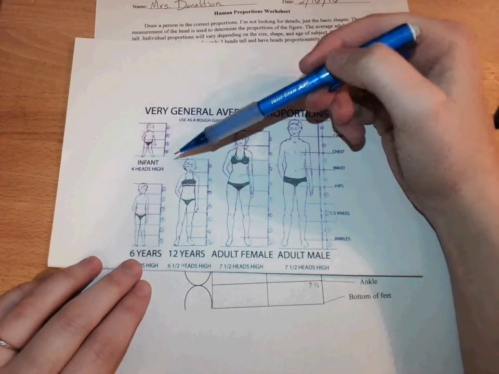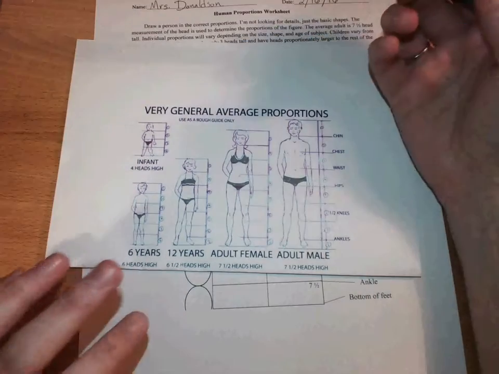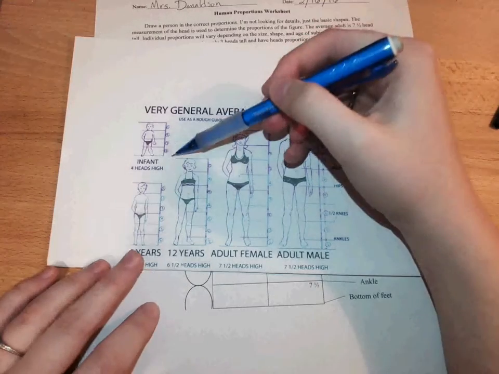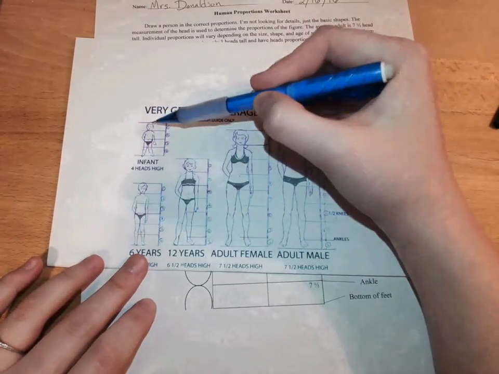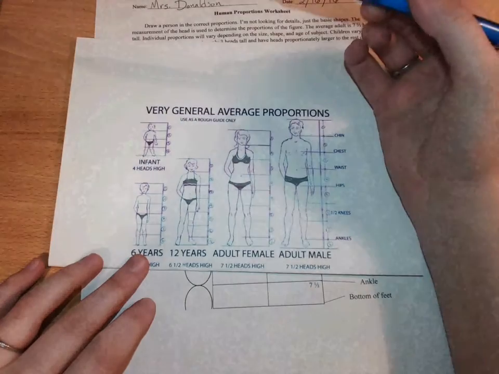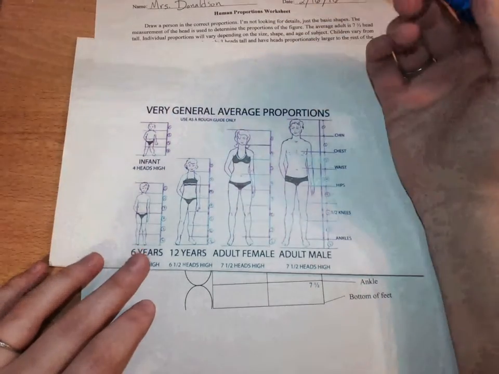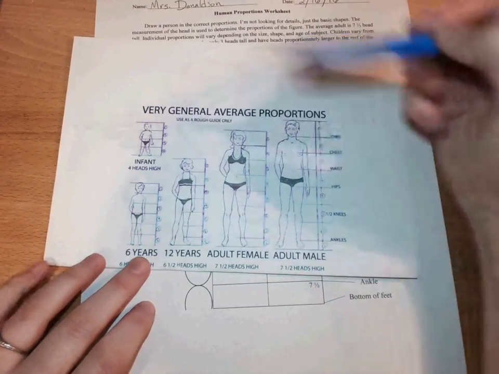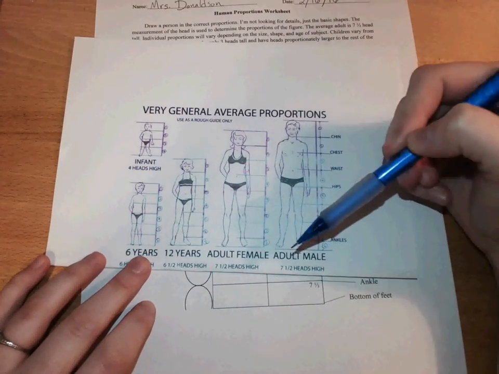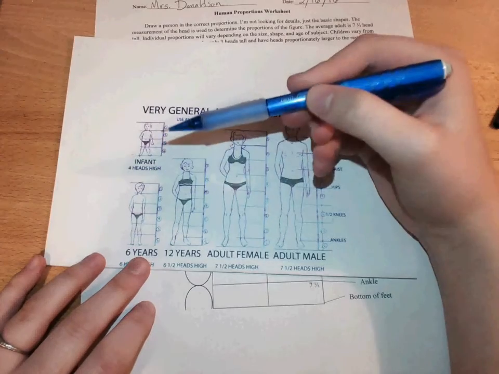A baby is about 3 to 4 heads tall, generally because the head on infants is way bigger proportionately. So the scale on an adult doesn't work the same way as it would on an infant.